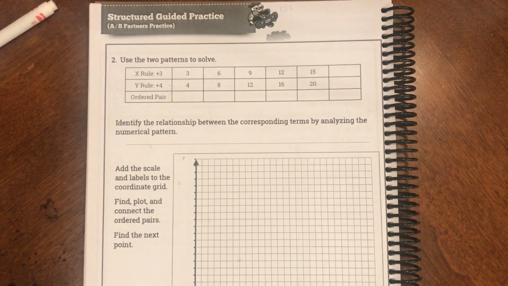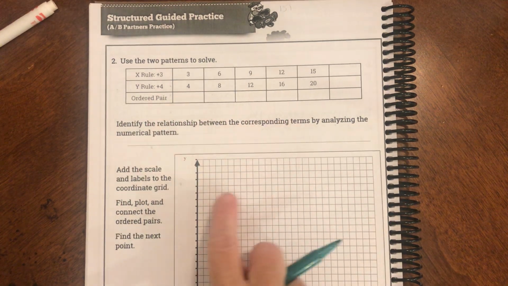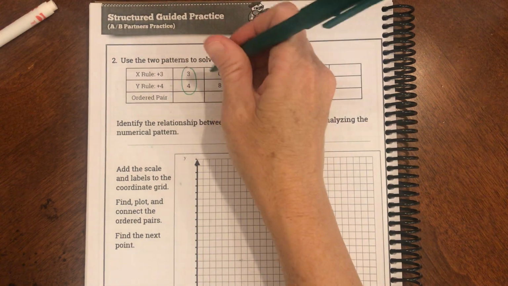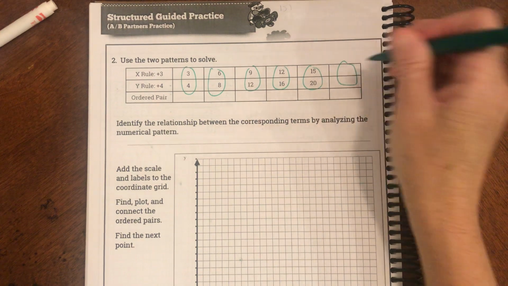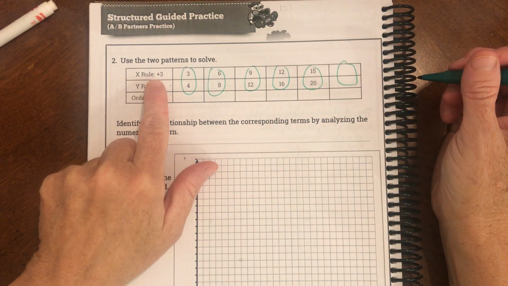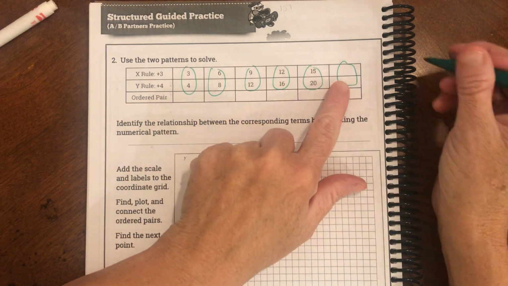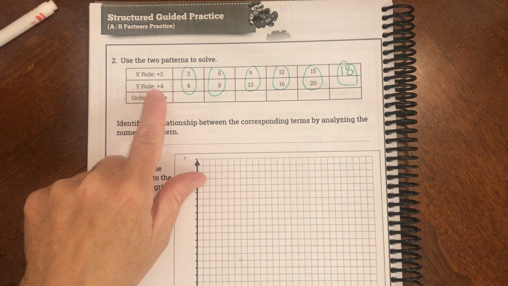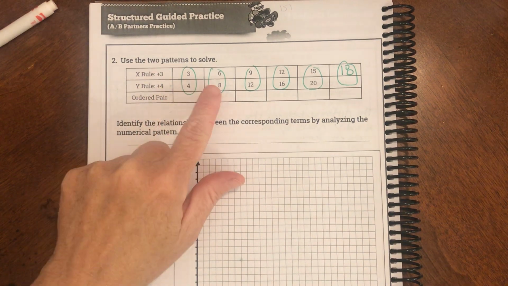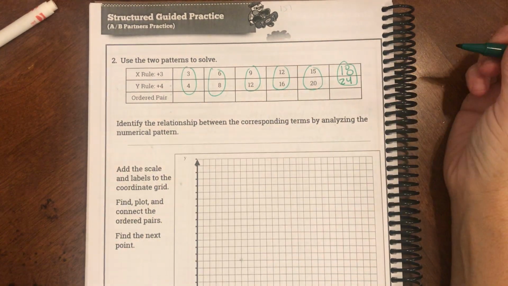Okay, our second one says, use the 2 patterns to solve. Okay, so they gave us our ordered pairs. Now look at X, Y. So our ordered pairs are going vertical, and they want us to fill in an empty one as well. So my X rule is +3. So 3, 6, 9, 12, 15, 18. Okay, let's try this one. Our Y rule is add or +4. 4, 8, 12, 16, 20, 24.